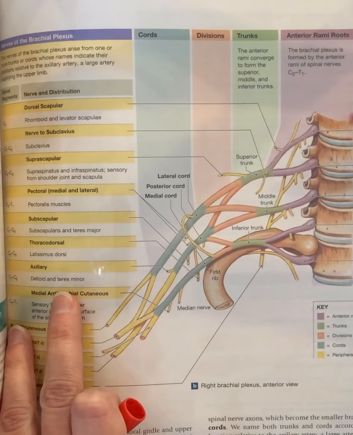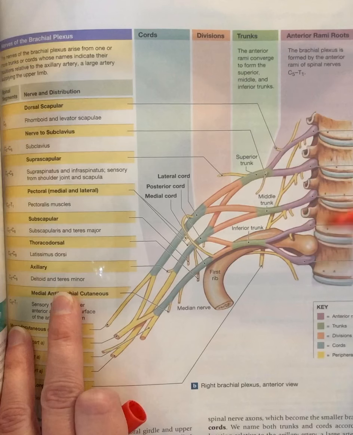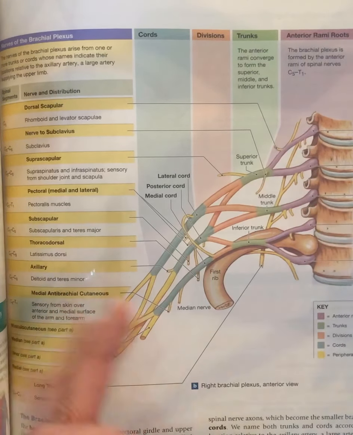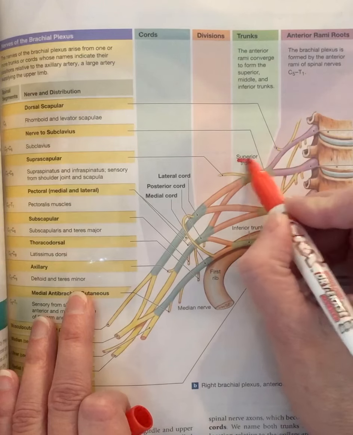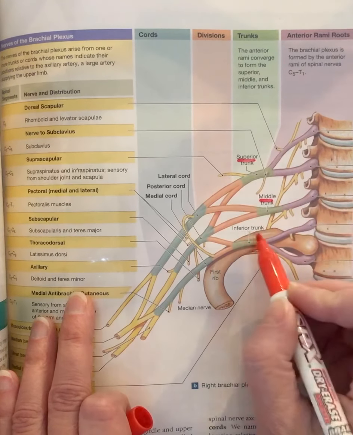So we have our nerve roots of the brachial plexus, right? So C5, 6, 7, 8, and T1. So those are the anterior or the ventral rami or anterior rami, either one. And then we have trunks. So we have three trunks. We have superior trunk, middle trunk, and inferior trunk.